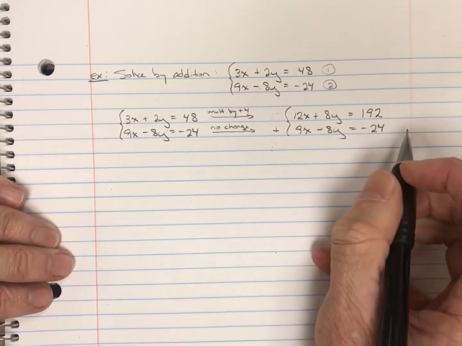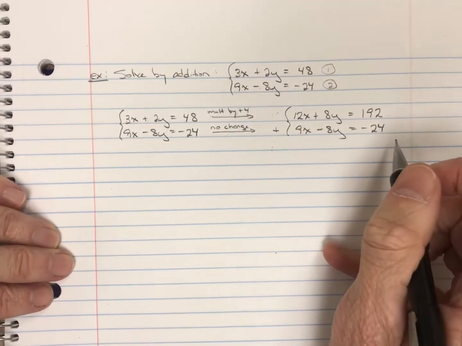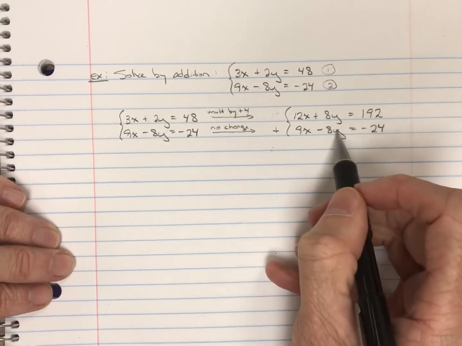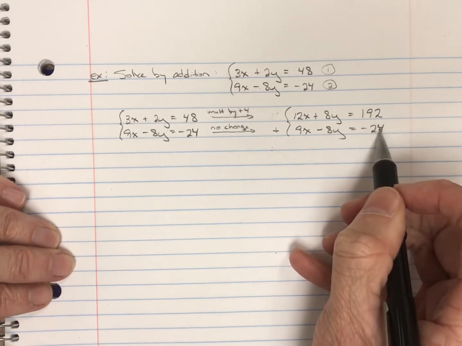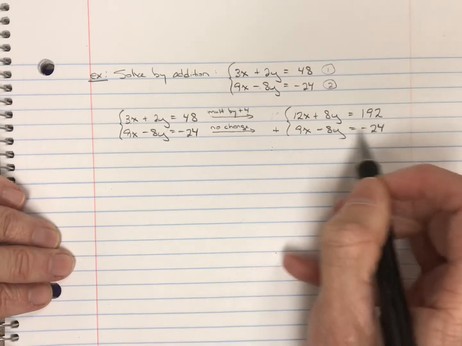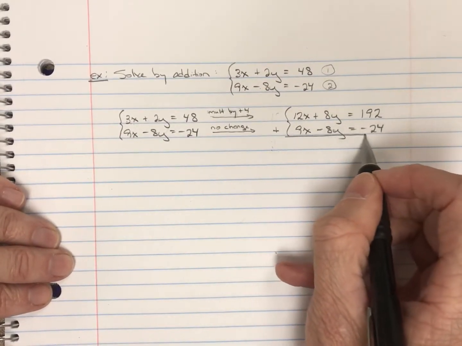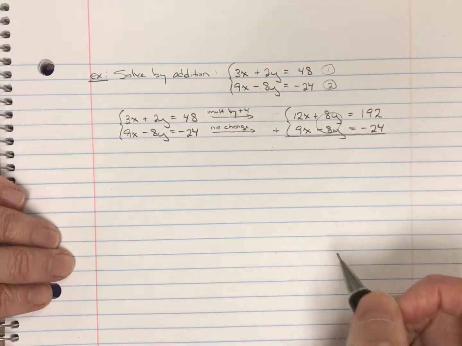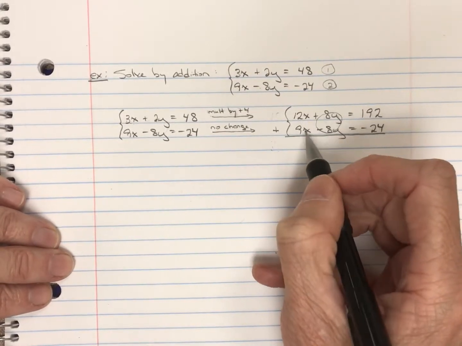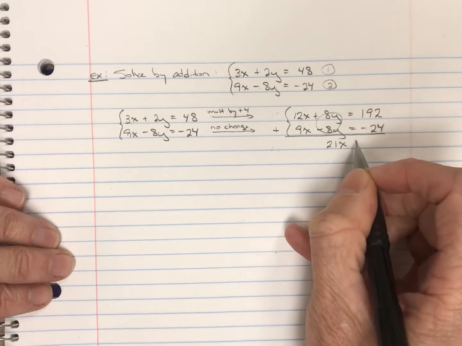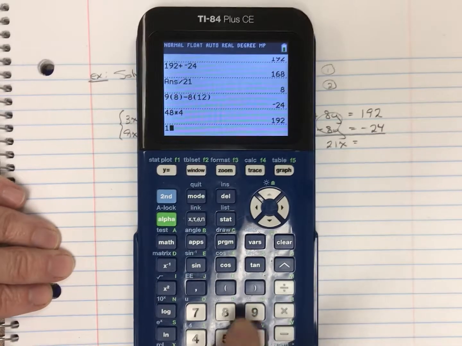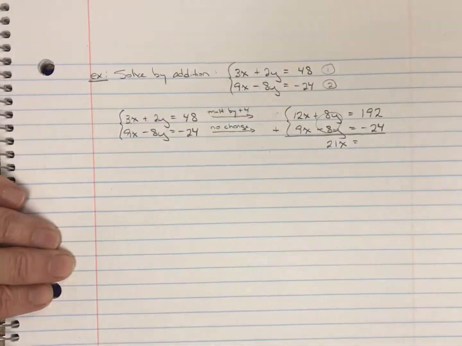But here's what I was saying before. I told you as long as I add the same thing to both sides, I don't change the equal sign. Well, I'm told that this equals this. So I'm going to add this to the left and this to the right. They're the same thing. I can add them. Well, this is great because this zeroes that out. +8y and -8y is 0. 12x's and 9x's is 21x's. And 192 minus 24 is 168.